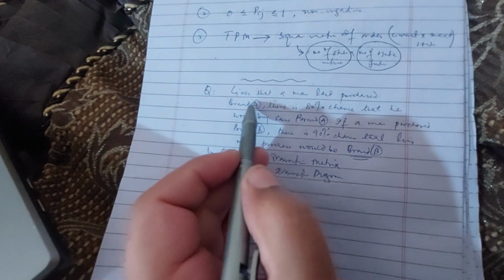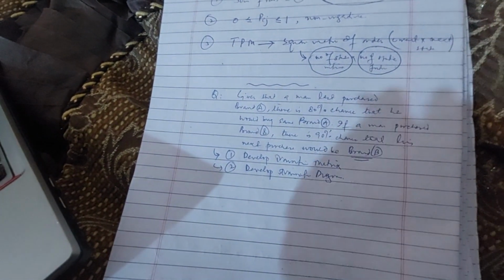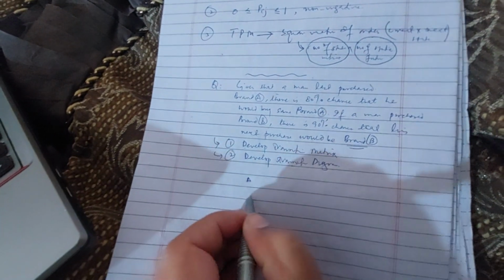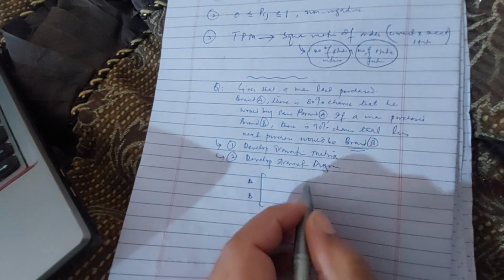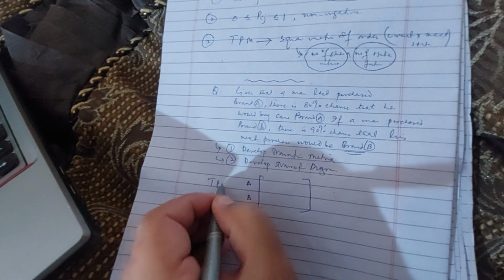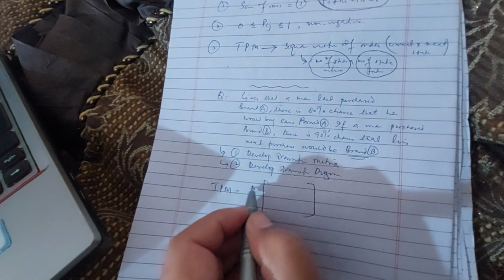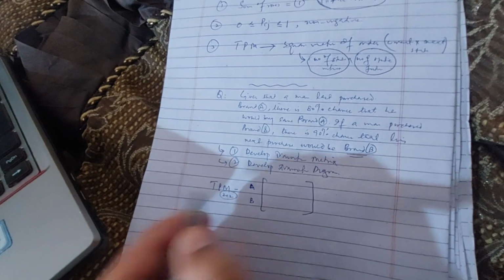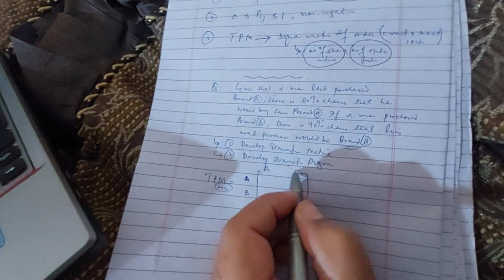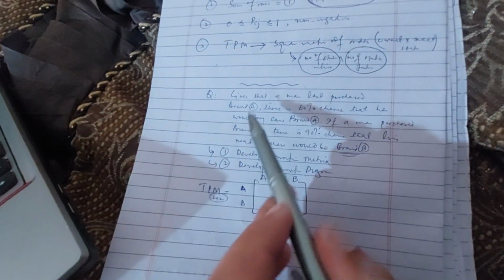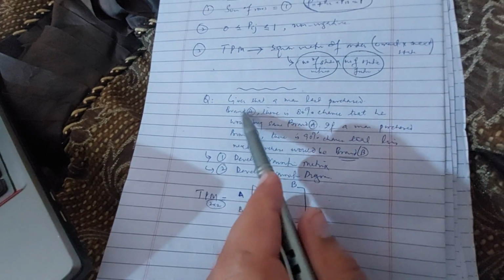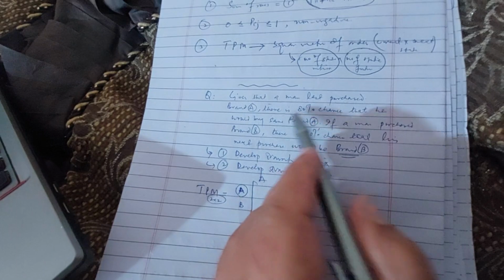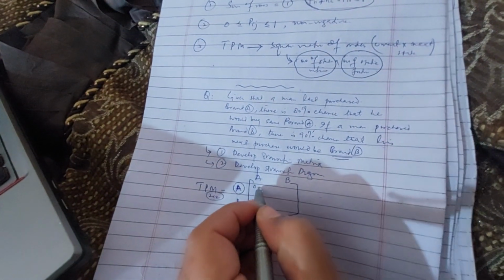So let's start with the transition matrix. Now we have two brands, so these are the states of the system: brand A and brand B. So the TPM, transition probability matrix, will be a 2x2 matrix, with rows and columns A and B. This says that given that a man last purchased brand A, if the initial state is brand A, there is an 80% chance that he would buy the same brand.